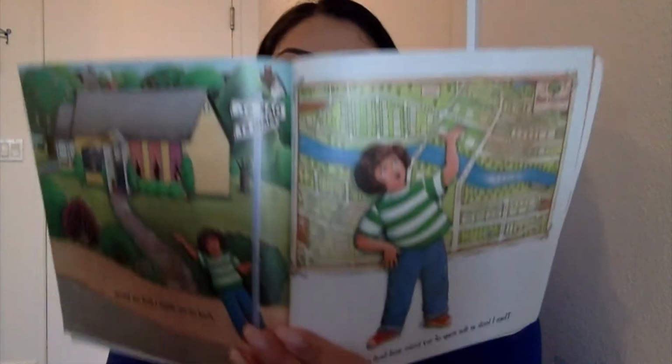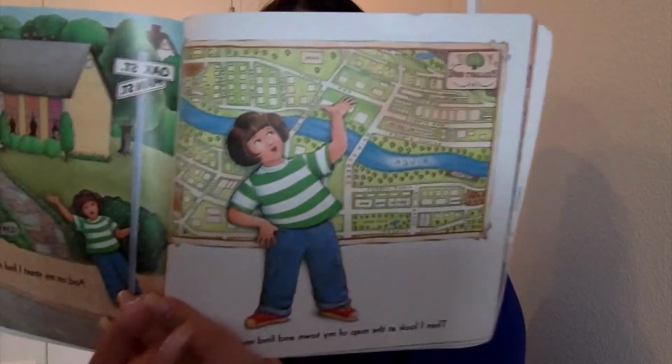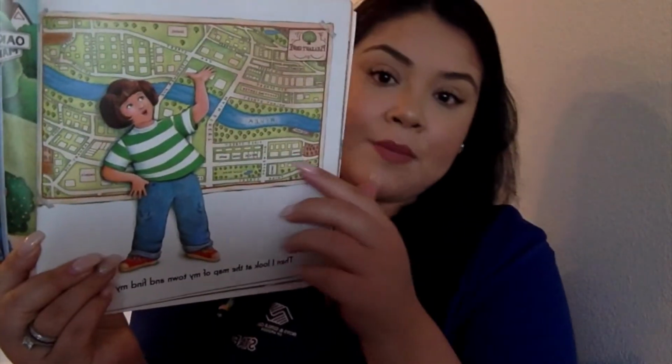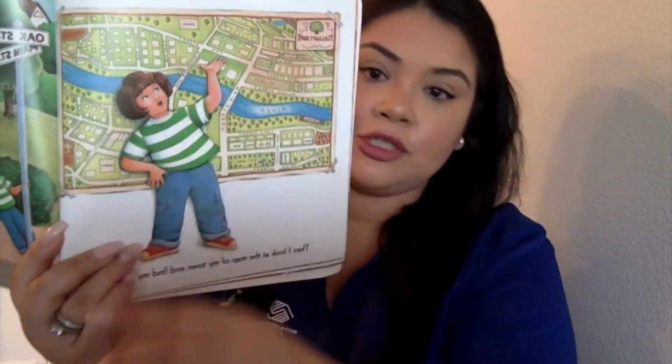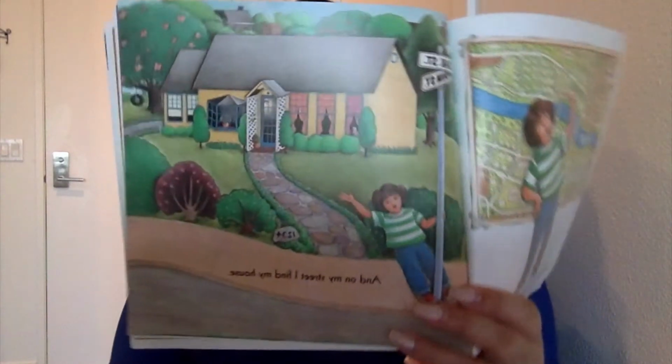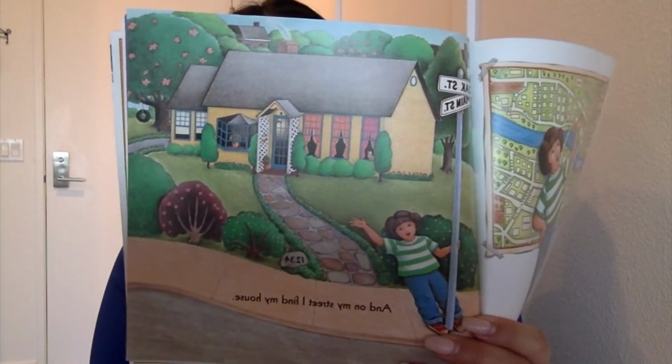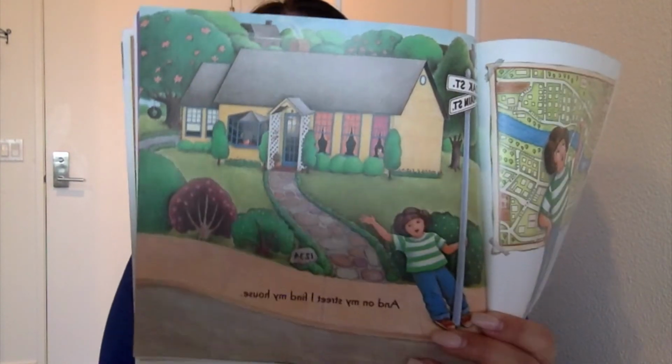Then I look at the map of my town and find my street. And on my street, I find my house. So she's showing us on the map that she lives on Oak Street. And then she shows us her house that is on Oak Street. And in my house, I find my room. And in my room, I find me.